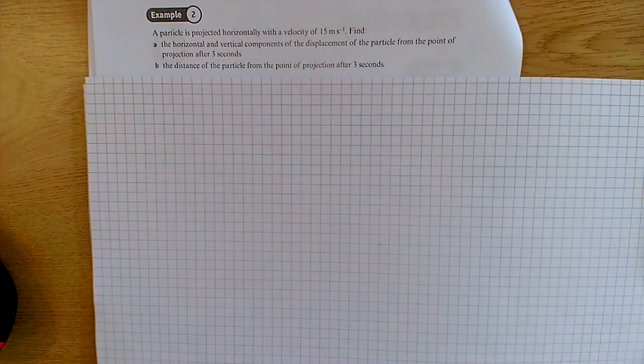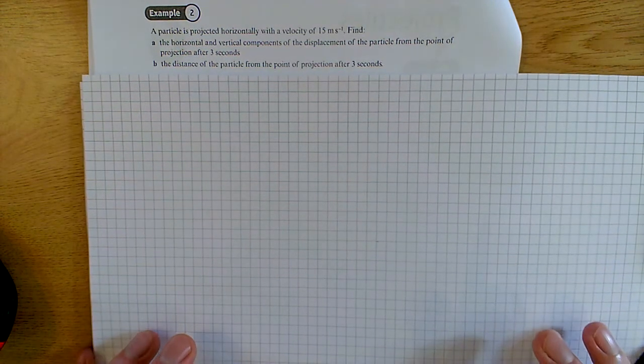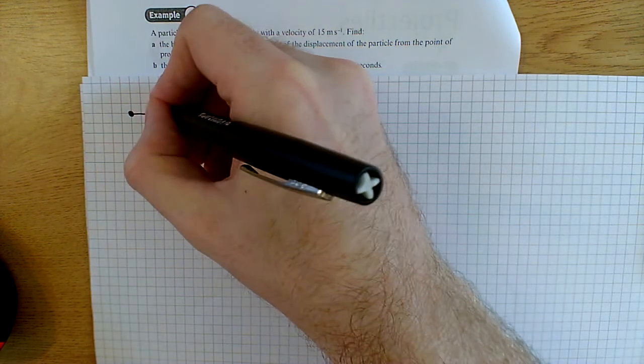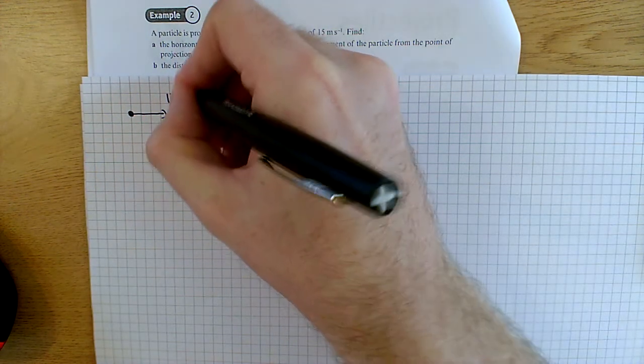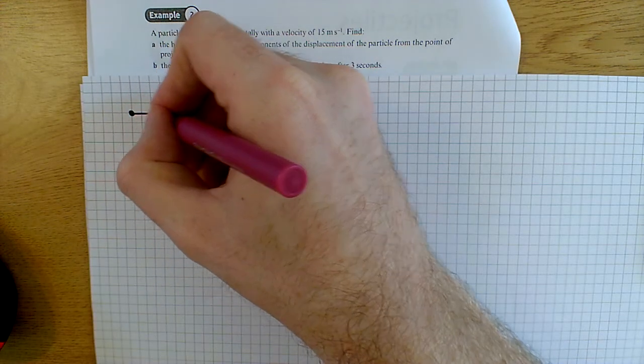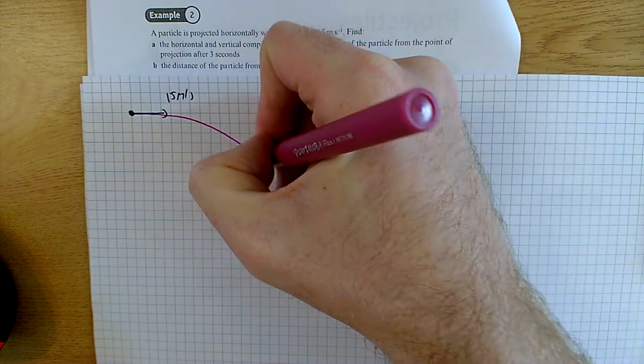Okay, example 2 is very similar to the first one. We've got a particle that's projected horizontally again with speed 15 meters per second. Right, so it's gone off like that. And obviously the trajectory of it is going to start off going across and then it's going to come down like this.